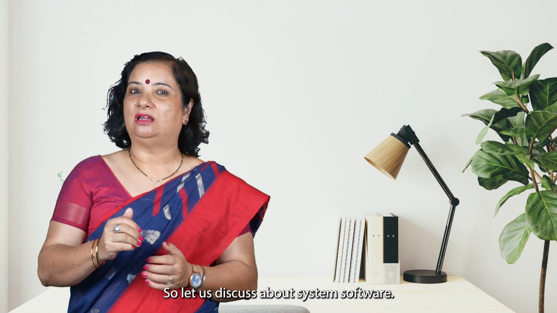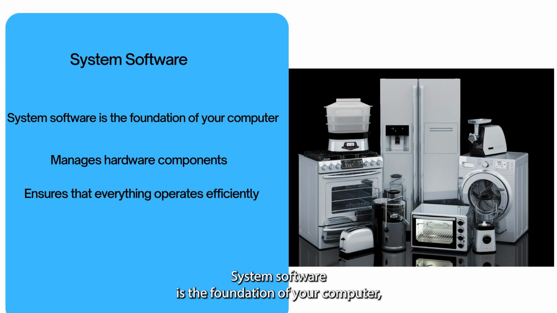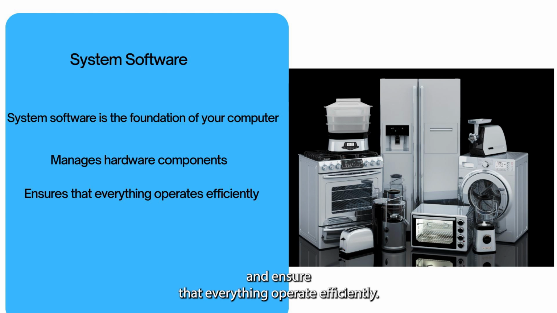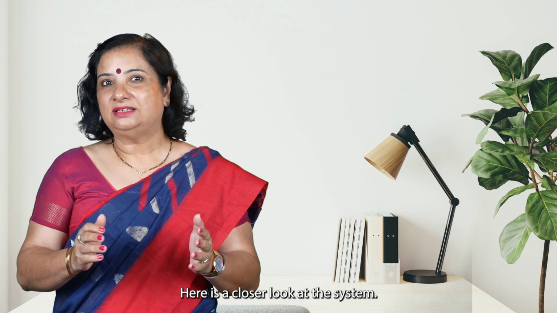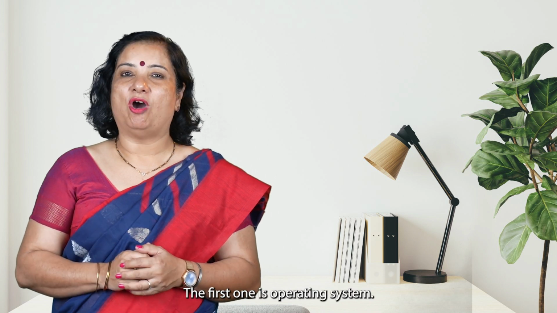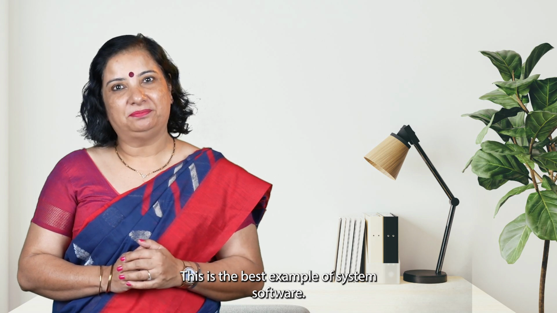So let us discuss system software. System software is the foundation of your computer, which, like the appliances in the kitchen, manages hardware components and ensures that everything operates efficiently. Here is a closer look at the system software details. The first one is the operating system. This is the best example of system software.